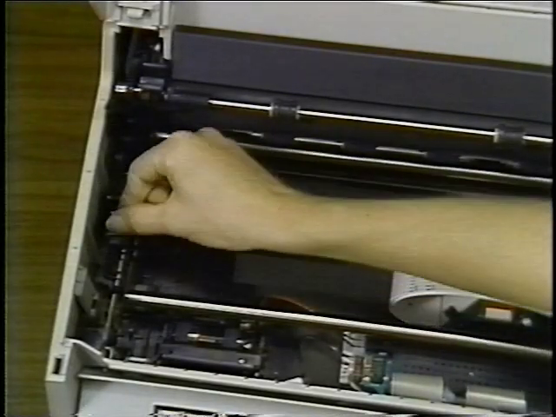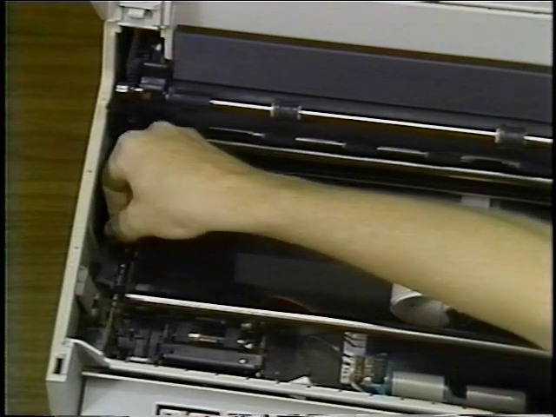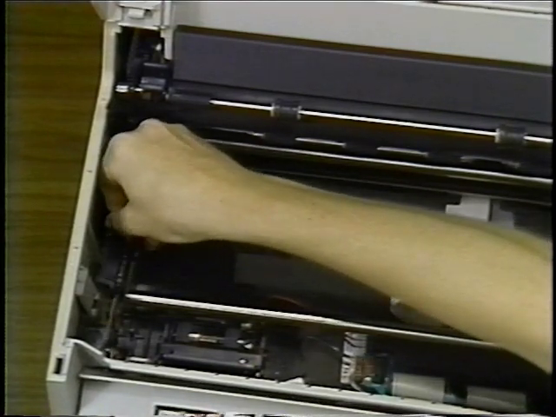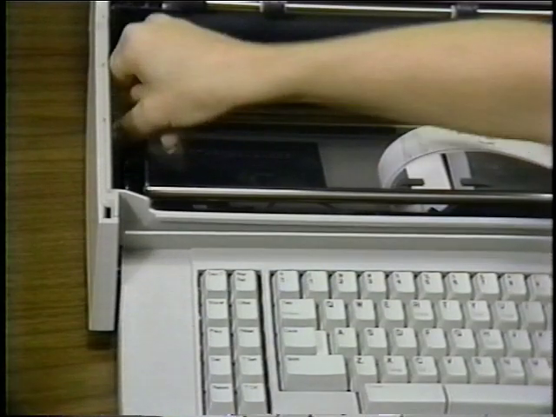This is the keyboard adjust lever. The keyboard angle increases as the keyboard adjust lever is pushed down and toward the rear of the machine. There are 3 positions to choose from.